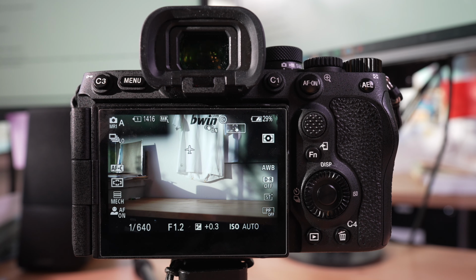Have you ever taken a photo that came out way too blurry or way too dark, even though your camera was on auto? That usually happens because of how your ISO and minimum shutter speed work together. In this video, I'll break it down in simple terms so you can finally get a sharper, cleaner shot every time.